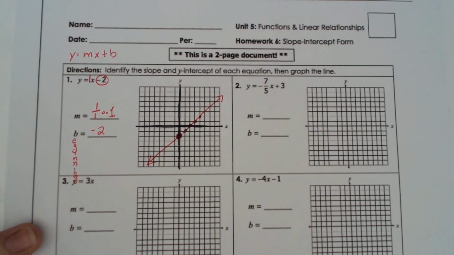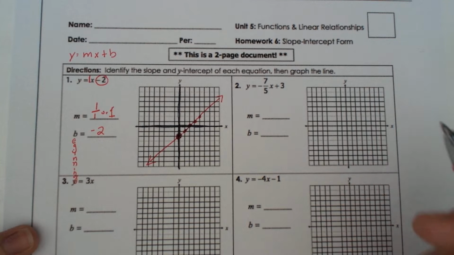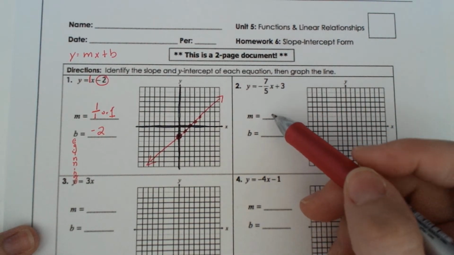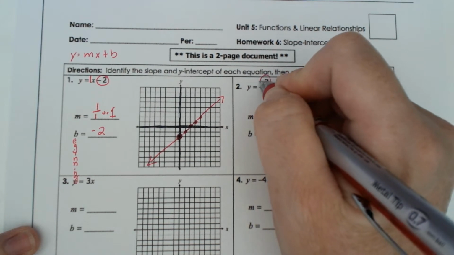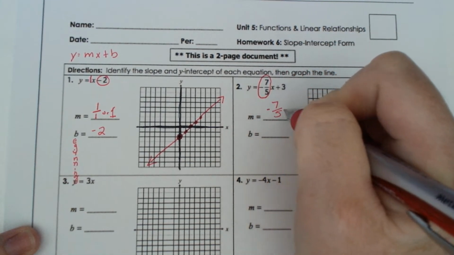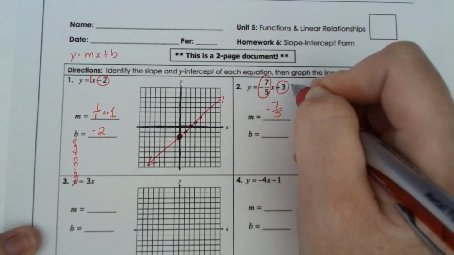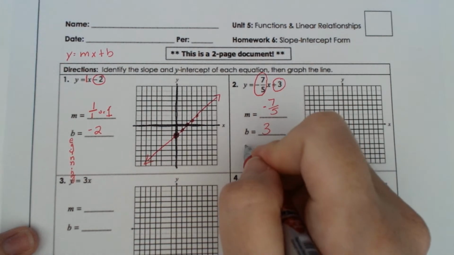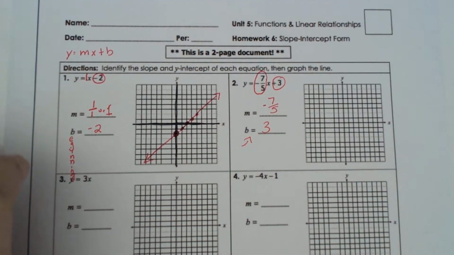So let's keep going. Let's look at number 2. So we have y equals negative 7 over 5, x plus 3. So I know my m value is right here. So negative 7 over 5. My b value is right here, which is 3. We always start with our b value when graphing.